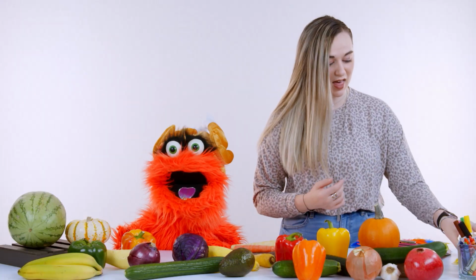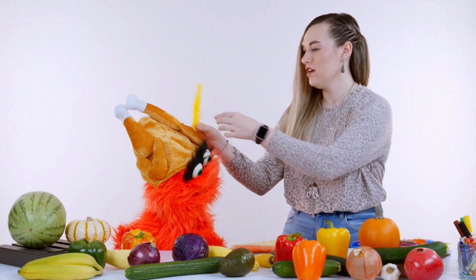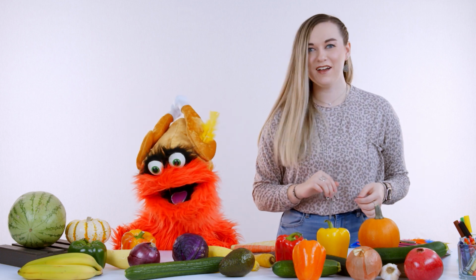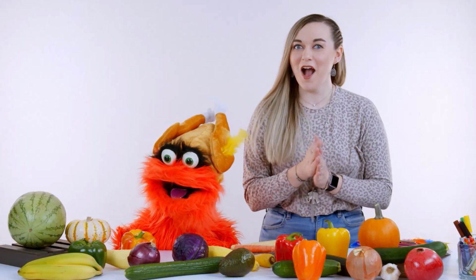How much fun is that? That was fun. And look here. Here's a yellow feather for you, for my hat. Isn't that so great? I love it. I love it.